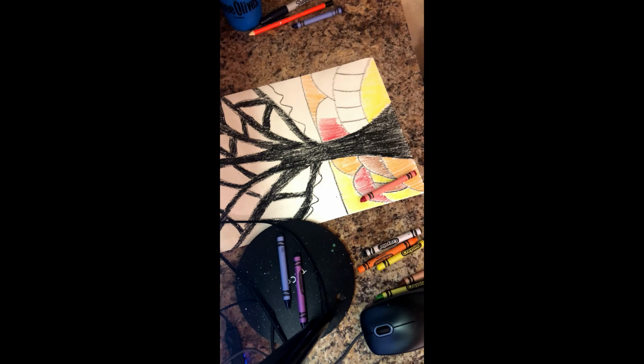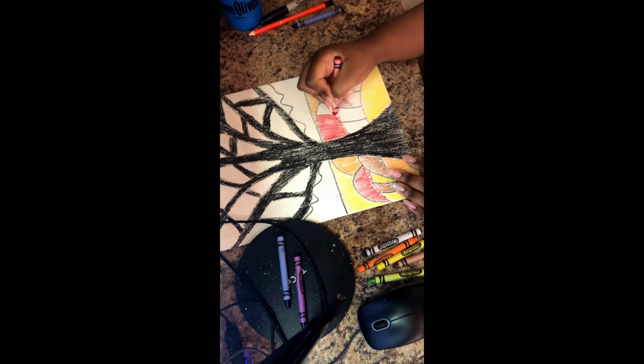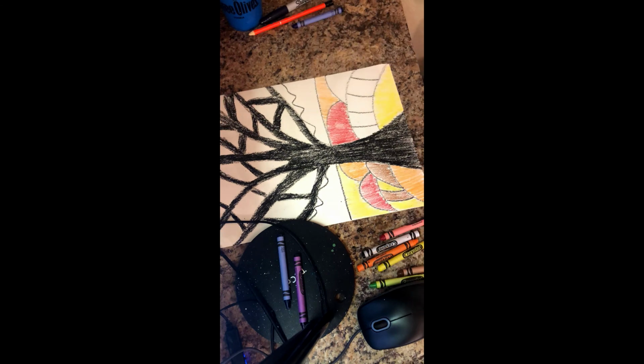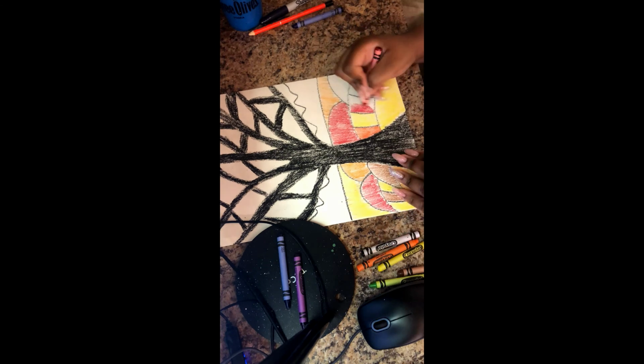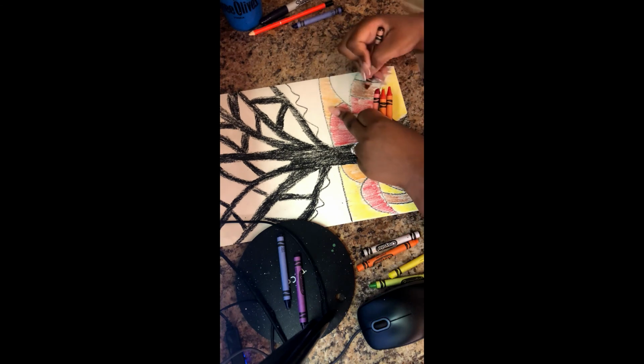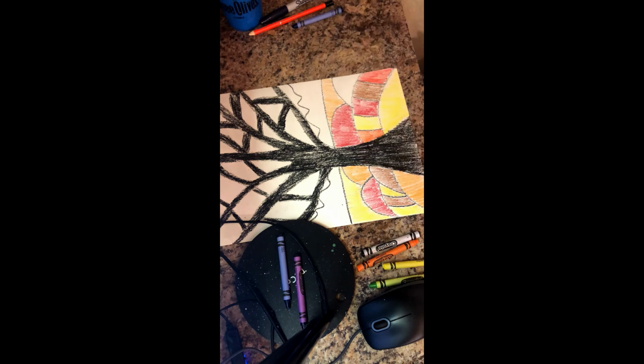So just take your time. Also, make sure you're coloring in one direction. So as you can see, I'm coloring up and down. I'm almost finished with the bottom half. And once we're done with the bottom half, we're going to go to the top.